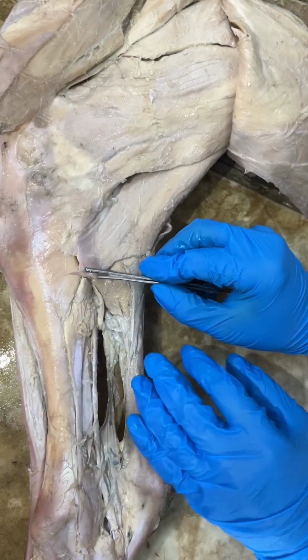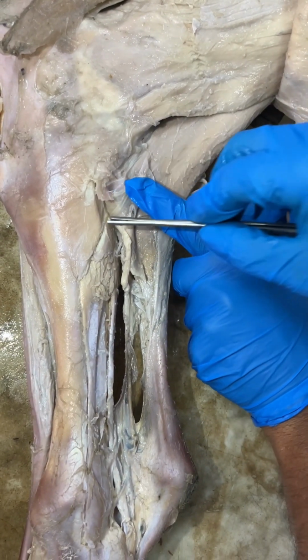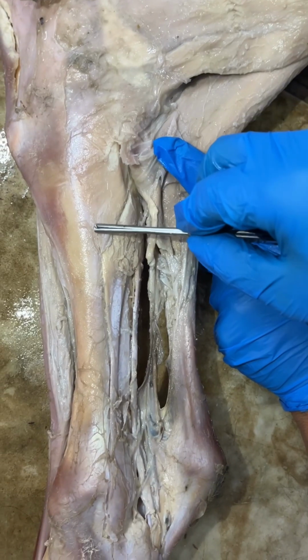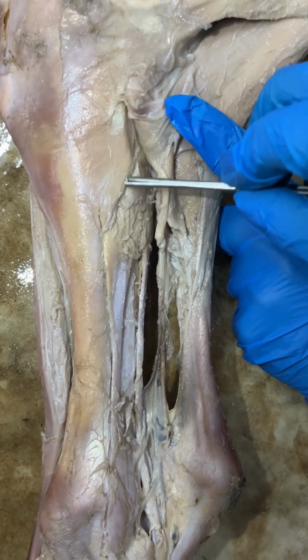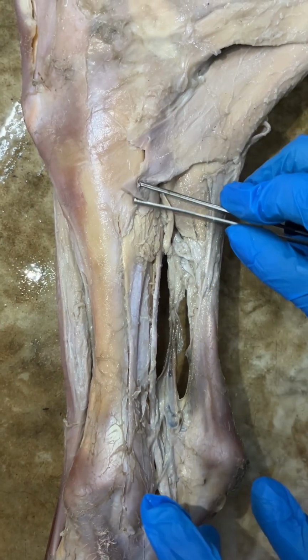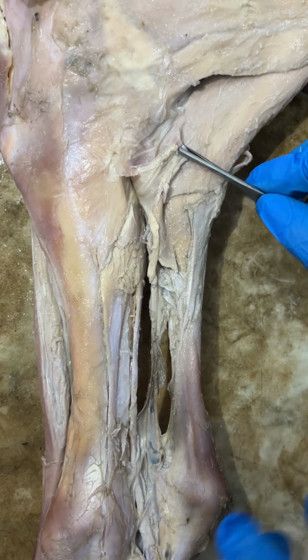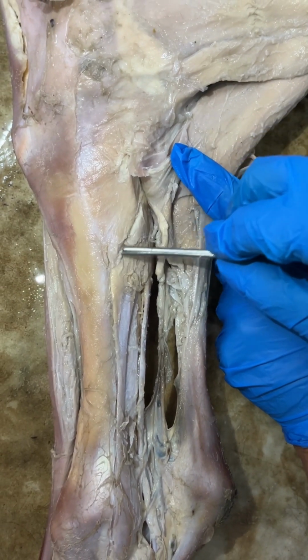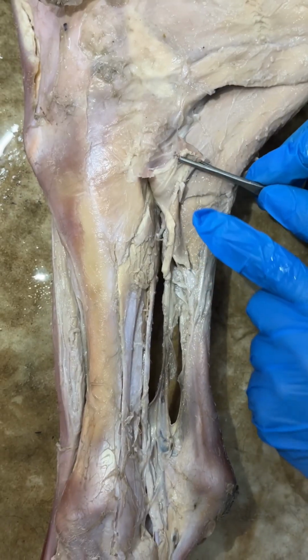If I reflect the semitendinosus at the insertion point, now you can see this triangular muscle, which is the popliteus. But for that we have to reflect the insertion part of the semitendinosus so that we can see the popliteus. As it is, it cannot be seen.